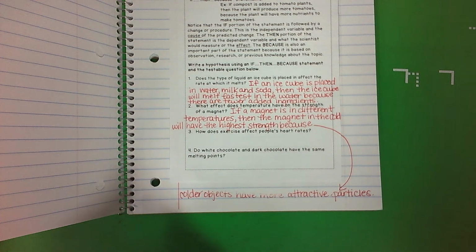Now, number 3. How does exercise affect people's heart rates?